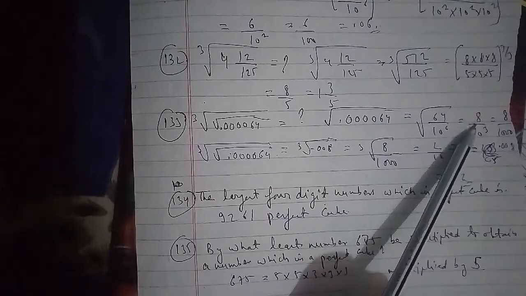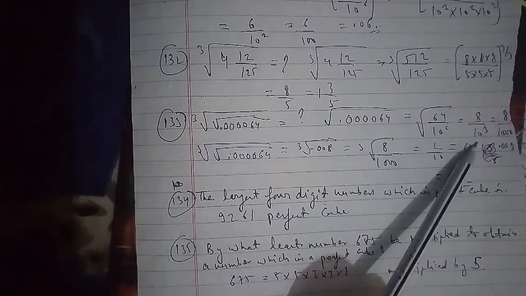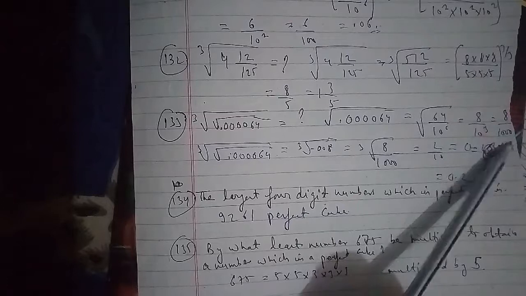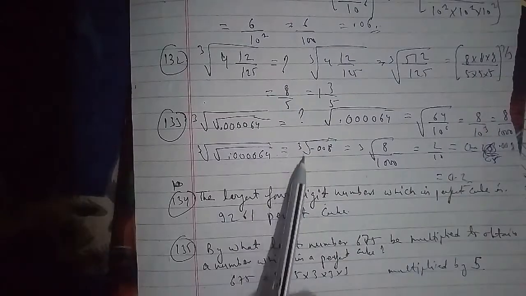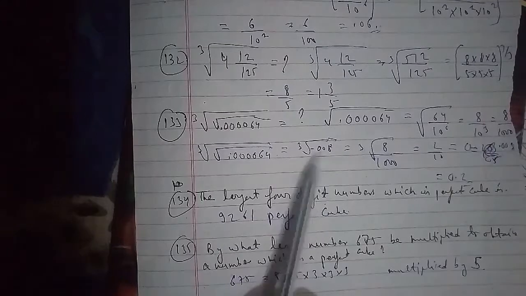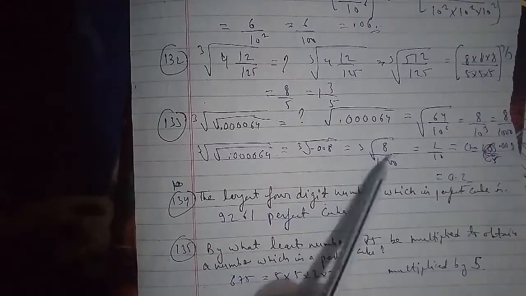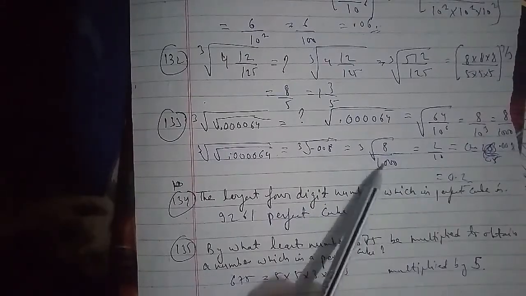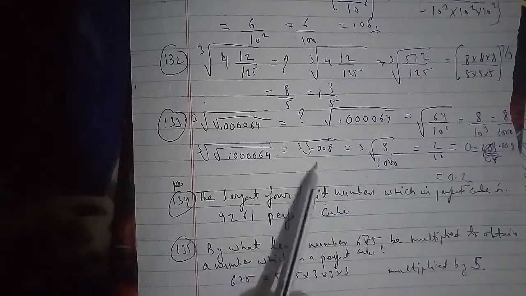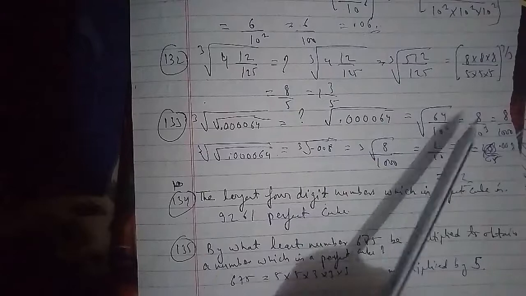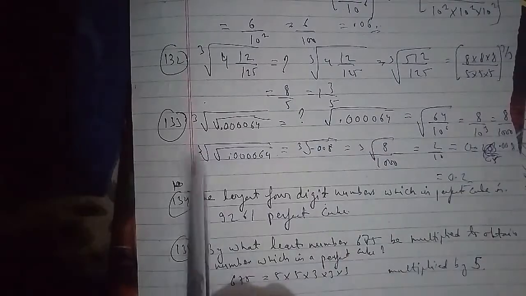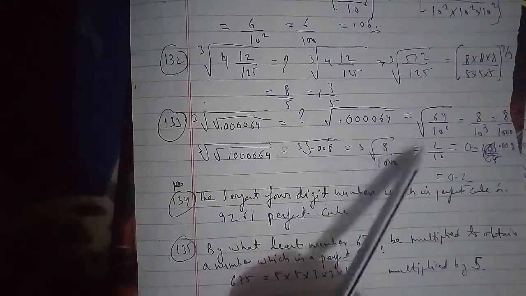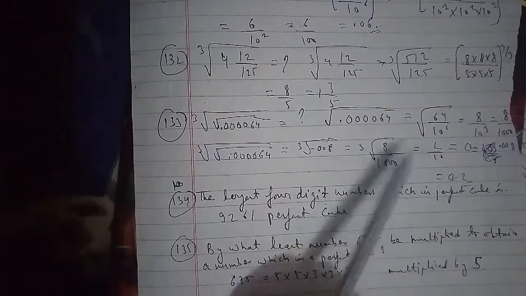Then it is 8 upon 1000, which is 0.008 under the cube root, and the square root gives 2 upon 10. For this cube root, first we had to take out the square root, and then we apply the cube root to 8 upon 1000. 8 is 2 into 2 into 2, so we take 2, and 1000 is 10 into 10 into 10, so we get 0.2 here.